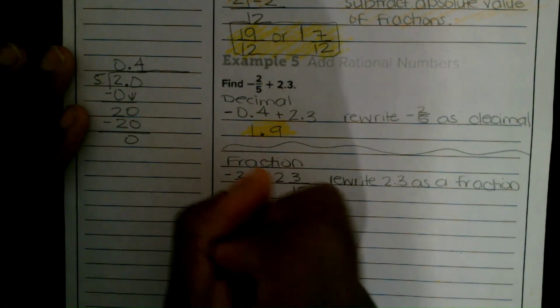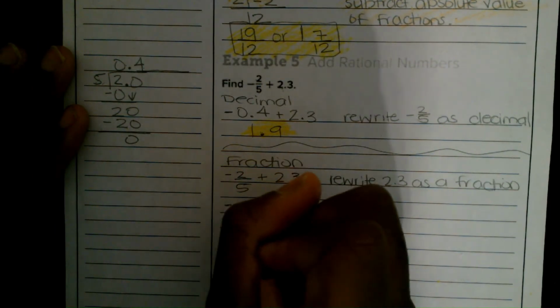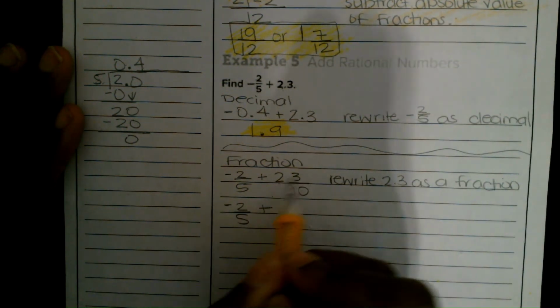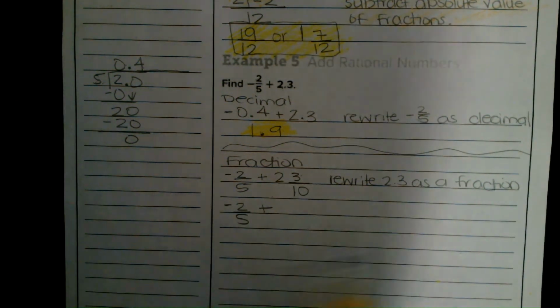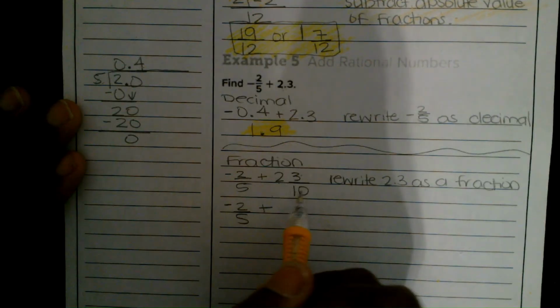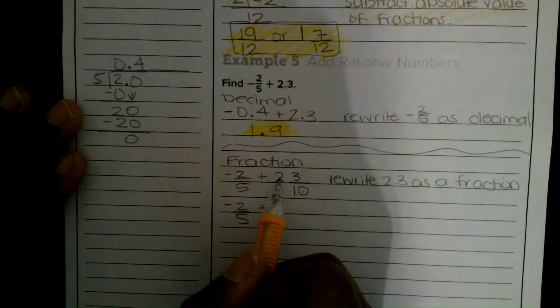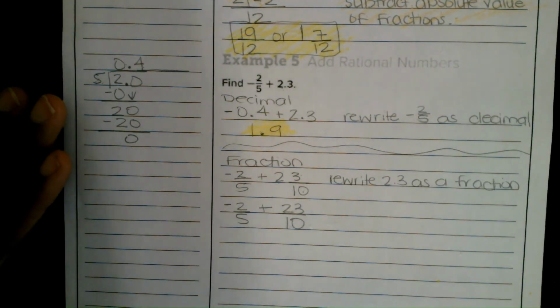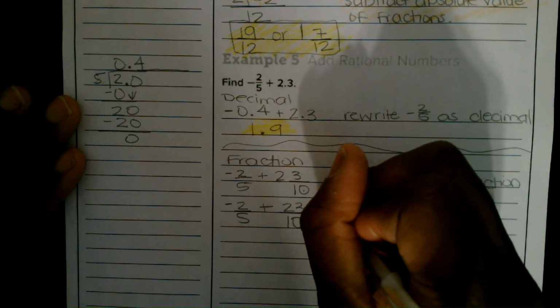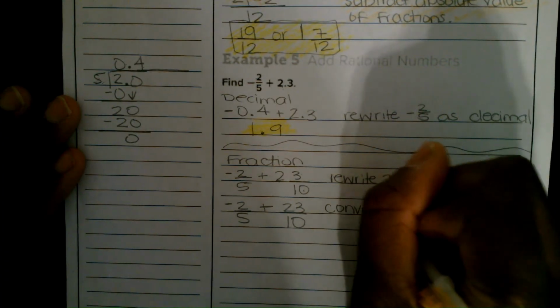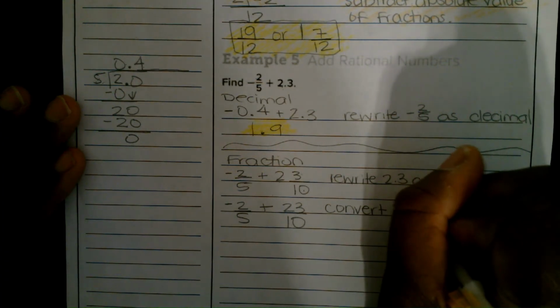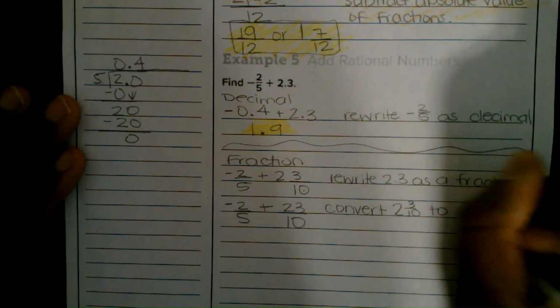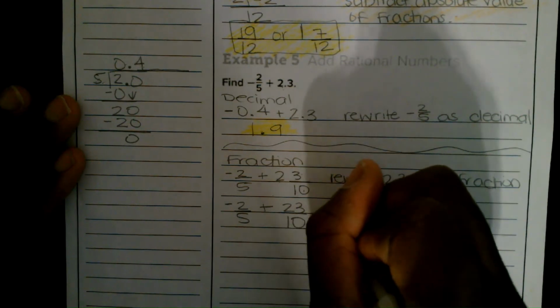To convert this mixed number to an improper fraction, I'm going to take my denominator 10, multiply it by my whole number 2, that's 20, and then add my numerator 3. So that's 23 tenths. Always keep your denominator. So here, I convert 2 3/10 to an improper fraction.